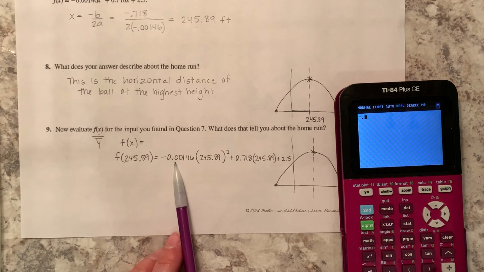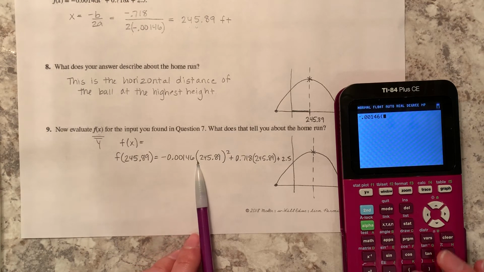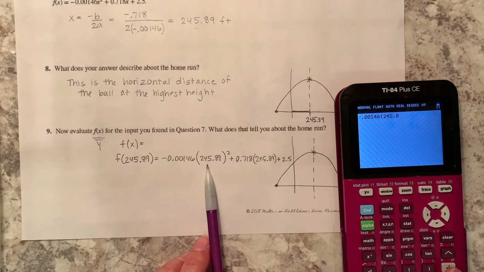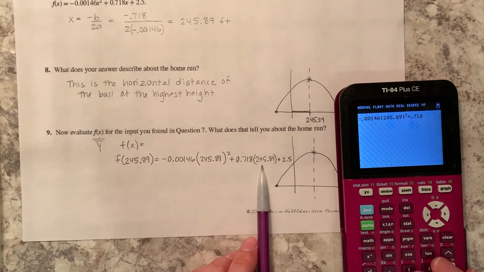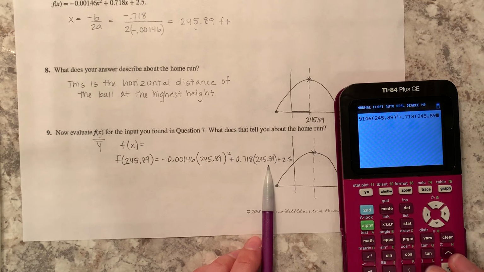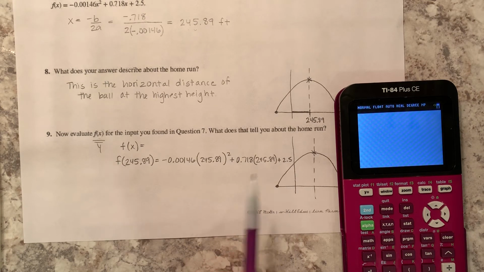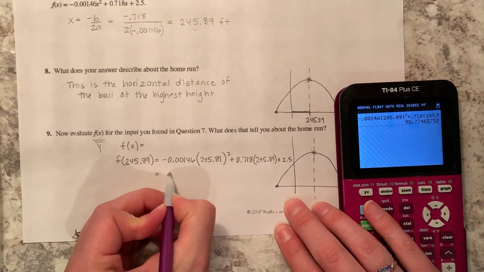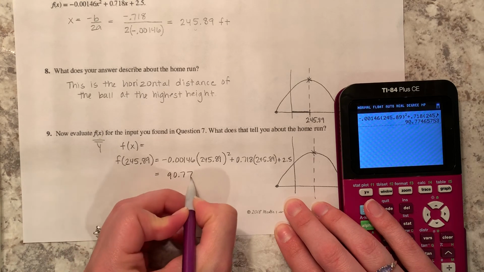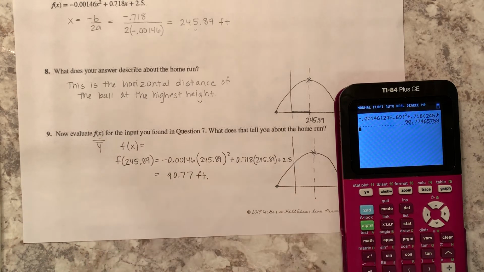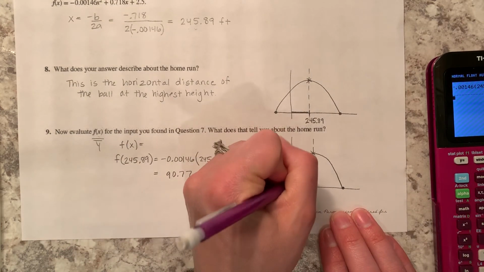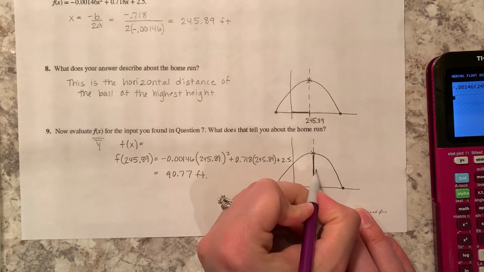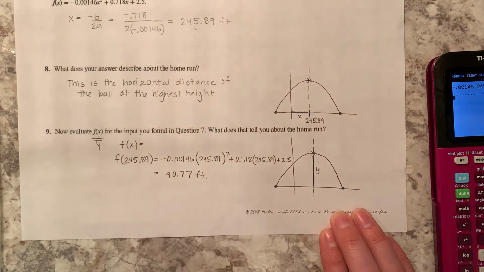So type this in. Okay, and that gives me 90.77, and again, we're in terms of feet, okay? All right, so that's the actual vertical height. I'm gonna put a little X here and a little Y there.